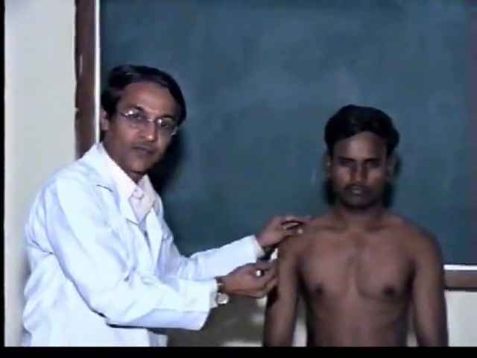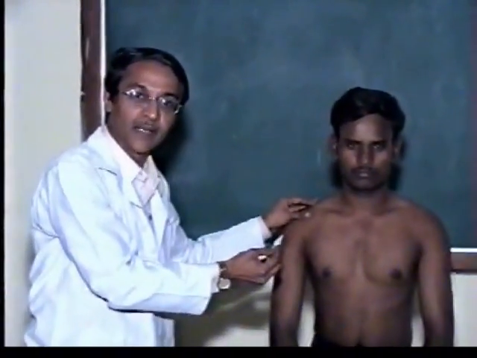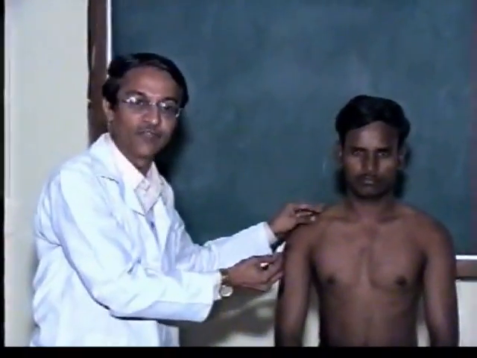Conjunctival and corneal reflexes have already been tested in examination of the trigeminal and facial nerves. If these nerves are damaged, reflexes are lost.